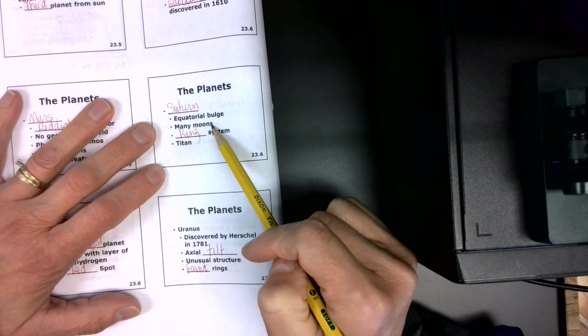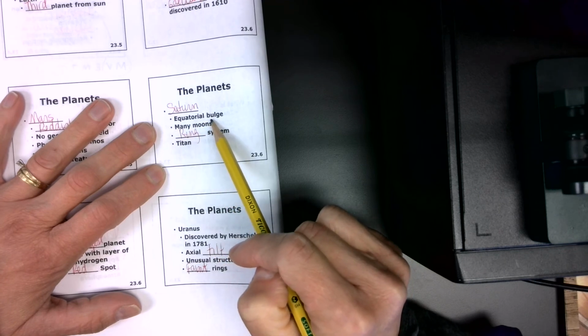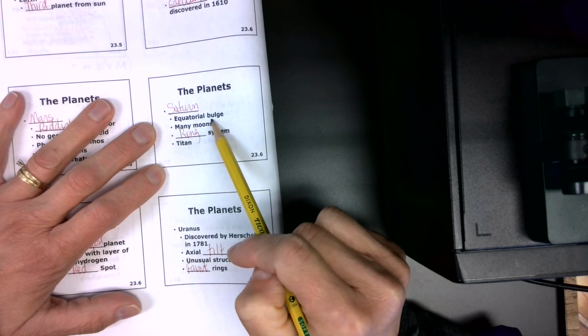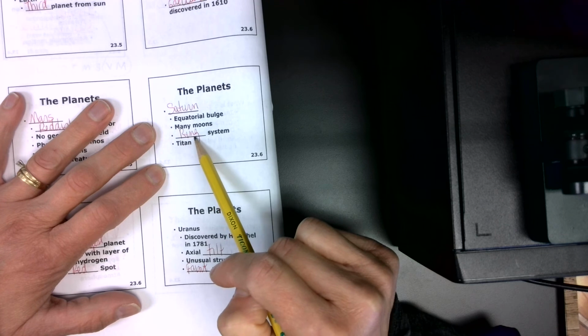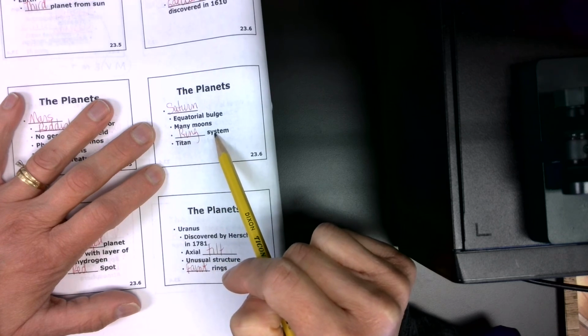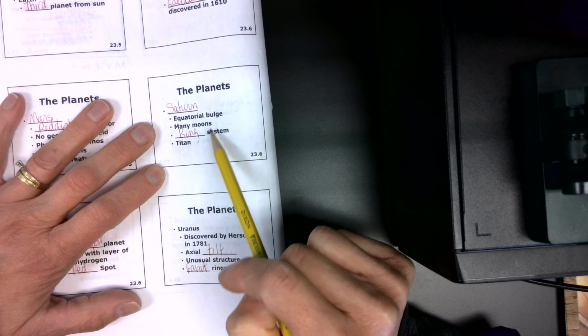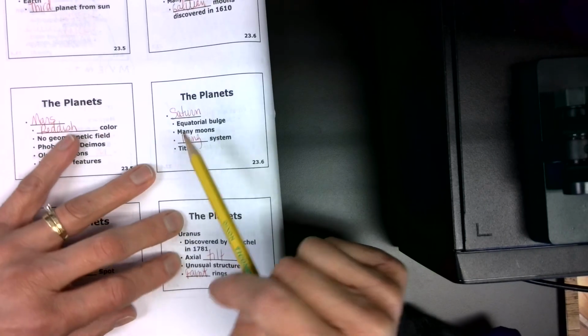The next planet in line, Saturn, has an equatorial bulge. That means it's larger around the center than around the poles. It too has many moons, and it's known for its rings that are located around the mid portion of the planet. Has a moon called Titan.